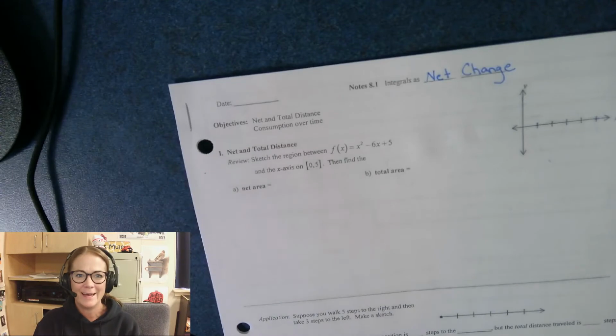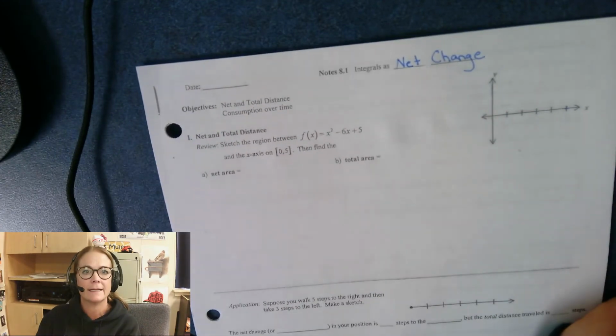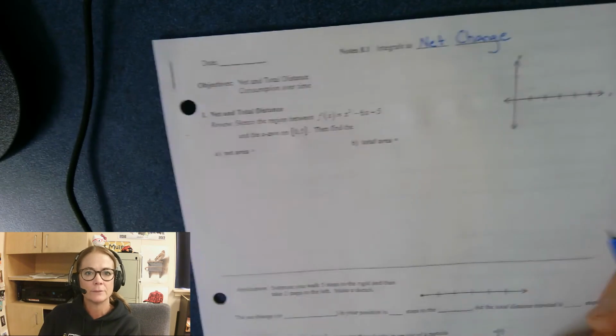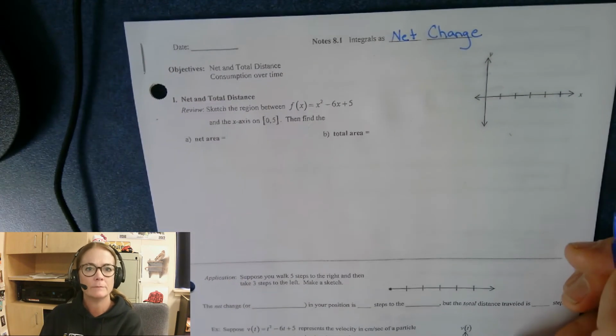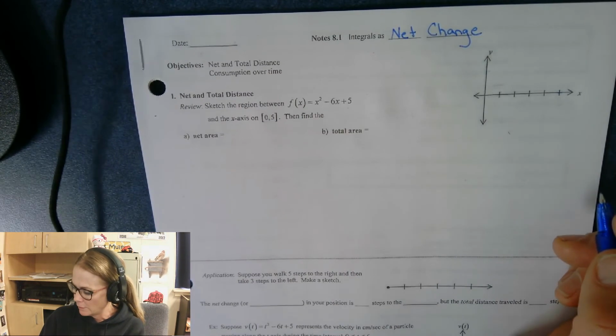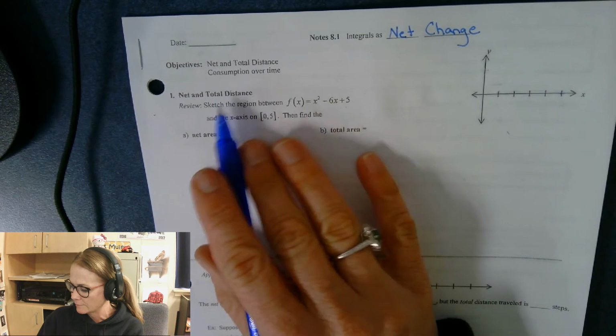Hello, AB. We're going to do 8.1, integrals as net change. We're in our last unit of topics for AB Calculus, which is super exciting. You guys have come a long way. Congratulations. We've just got one more unit to go. So the objective here is net and total distance, and then consumption over time.